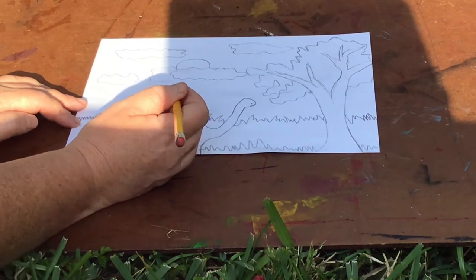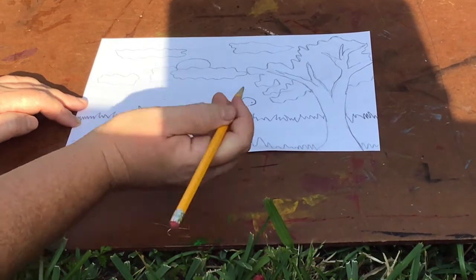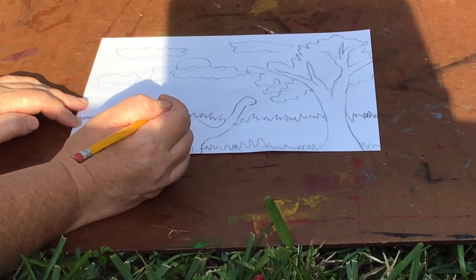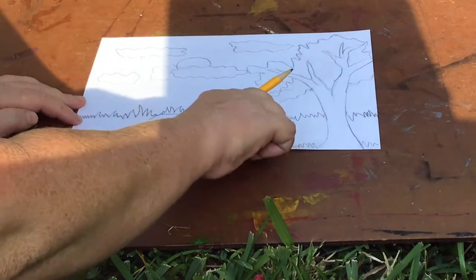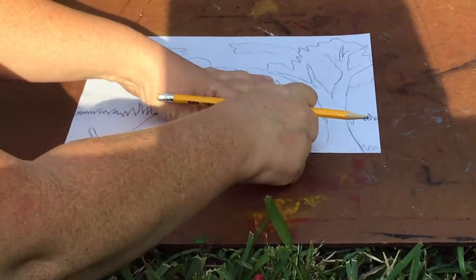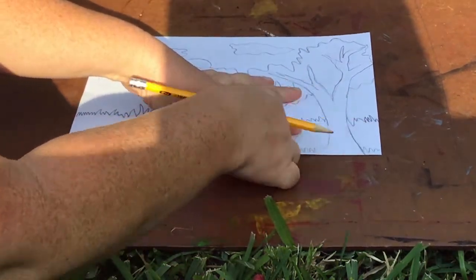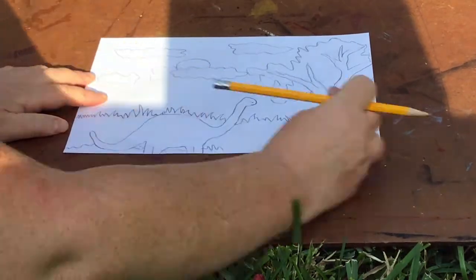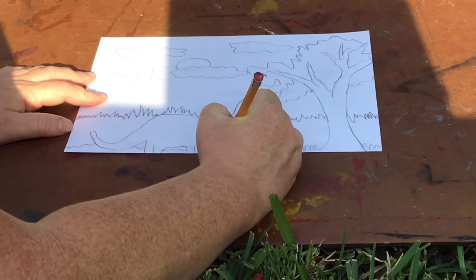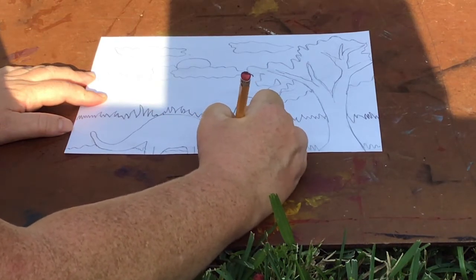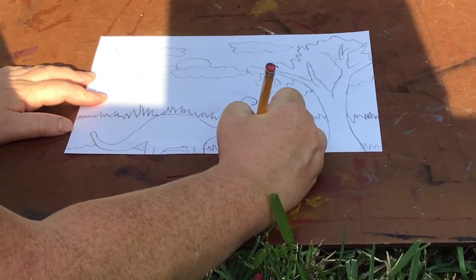Now what I did was I went ahead and zoomed in closer so you can see. And when I did that, I didn't really care for how I drew the grass. So I erased it and kind of redrew my grass, and I just want to show you. Typically you have curvy lines and straight lines.